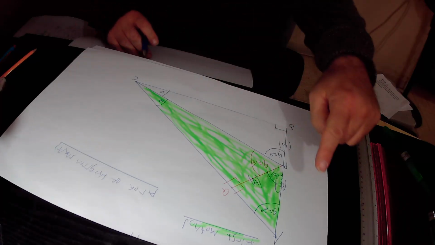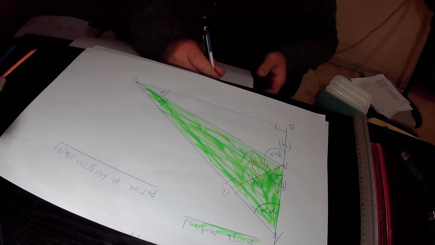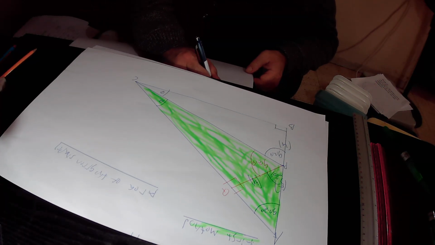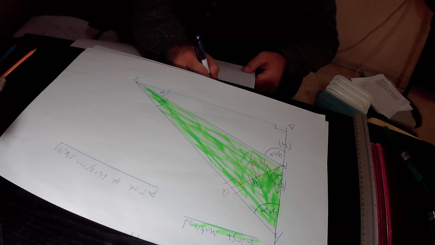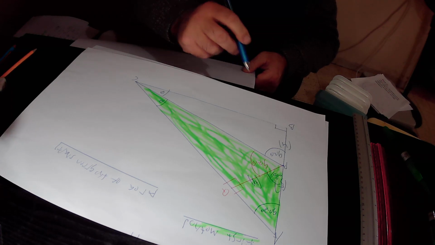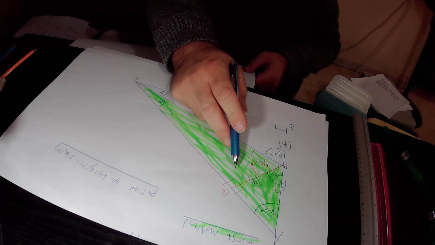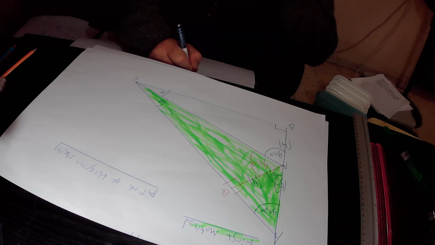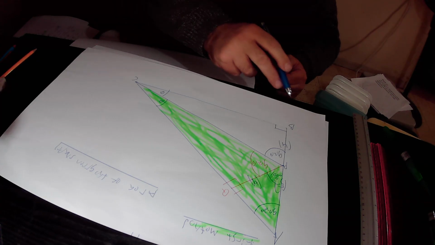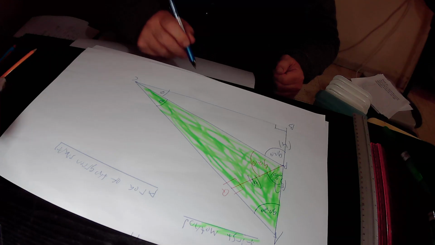We will derive that side AP of the green small triangle over side AC of the big right triangle ABC equals side PQ of the green small triangle over side BC of the big triangle ABC.